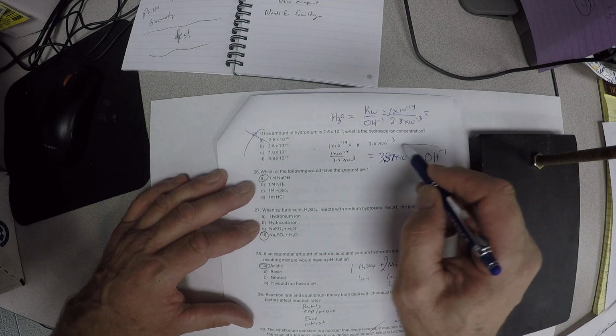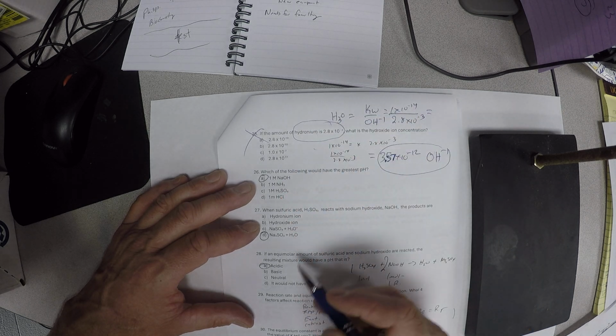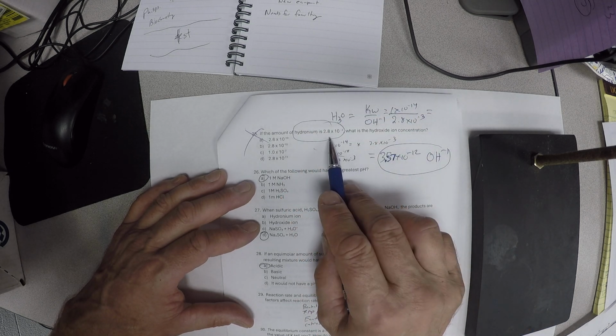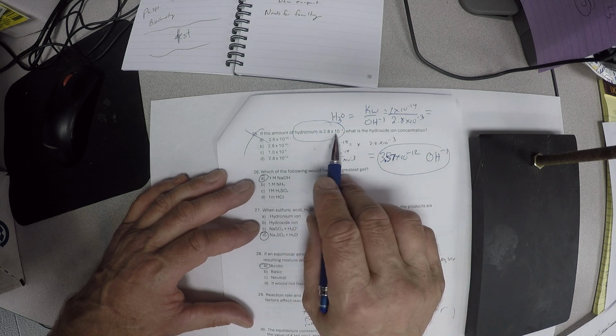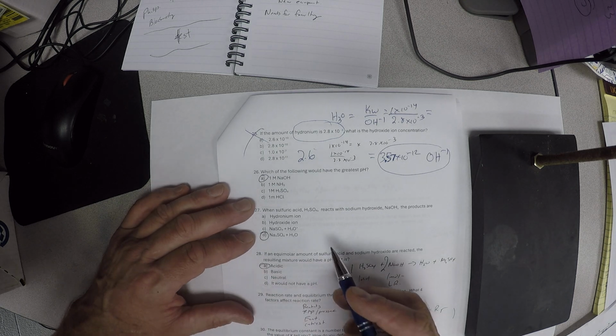That's relevant because this is a much smaller number than the amount of hydronium, so you can check yourself. The pH of this solution would again be 2.6, quite acidic.